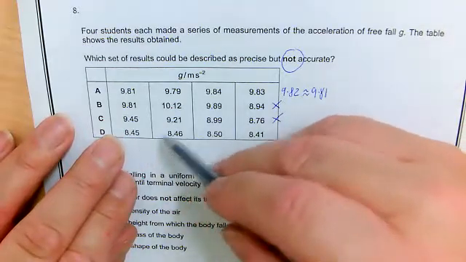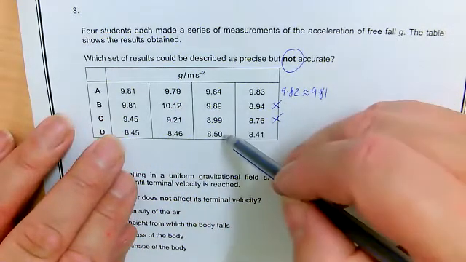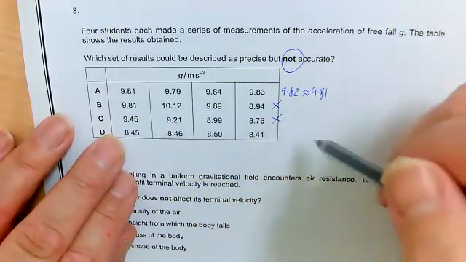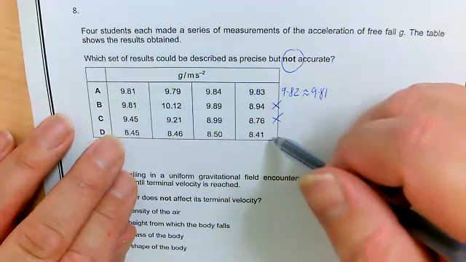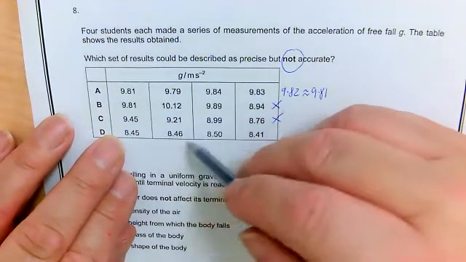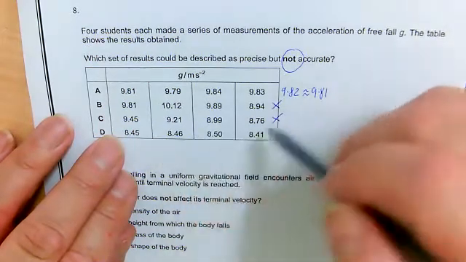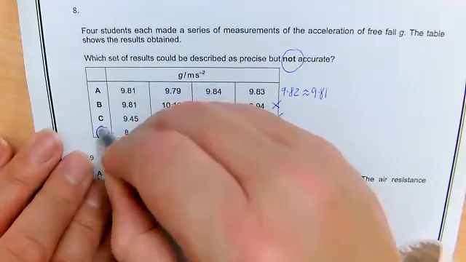Well, if you look, they're all pretty close together. They range from about 8.41 to 8.50. So they're pretty close, of the same sort of order. But if you were to average them, you'd have a value of g which was way out. So they're precise because they are close together. They're not accurate because when you take the average, it's a long way away from the accepted value of 9.81. So the answer was D.